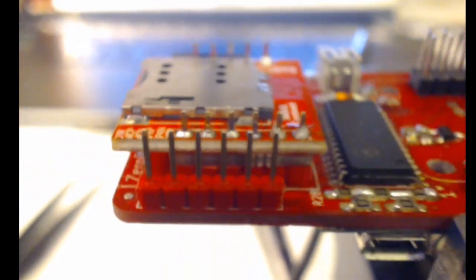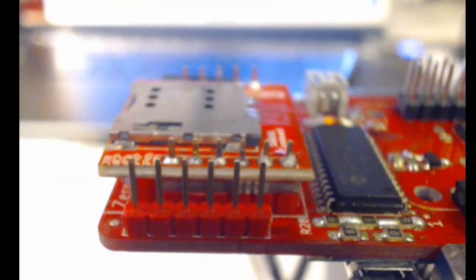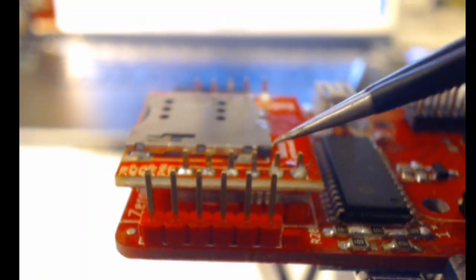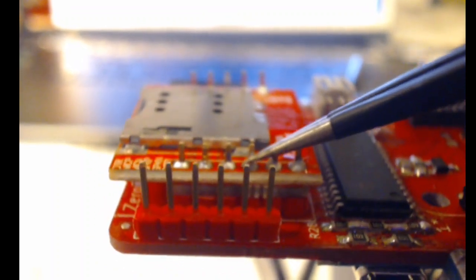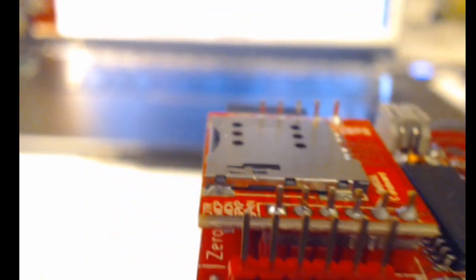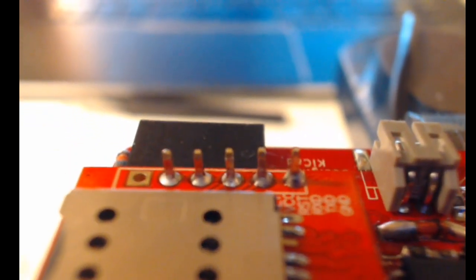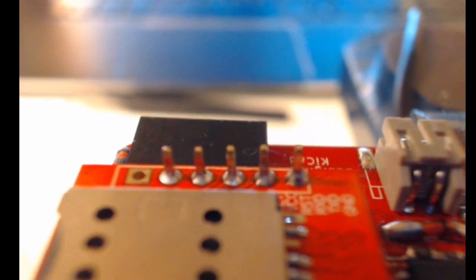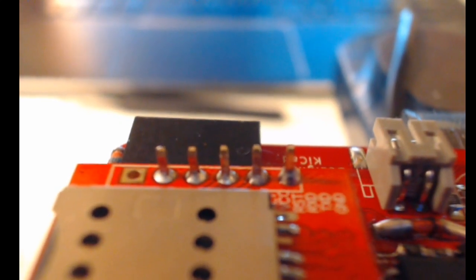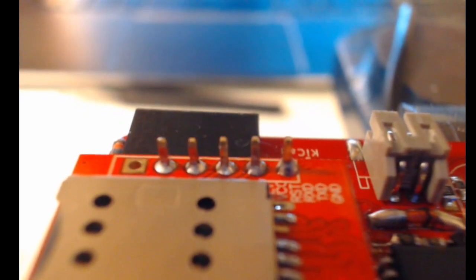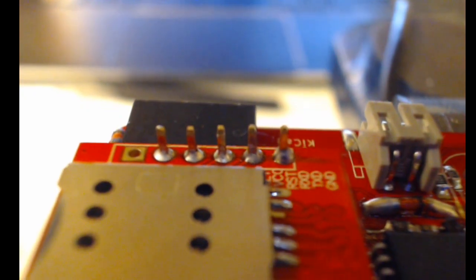So from the look of it, this joint is not very sufficient. And let's see here. And these joints are small, but they're looking quite good. And I think this is something that's good to aim for.